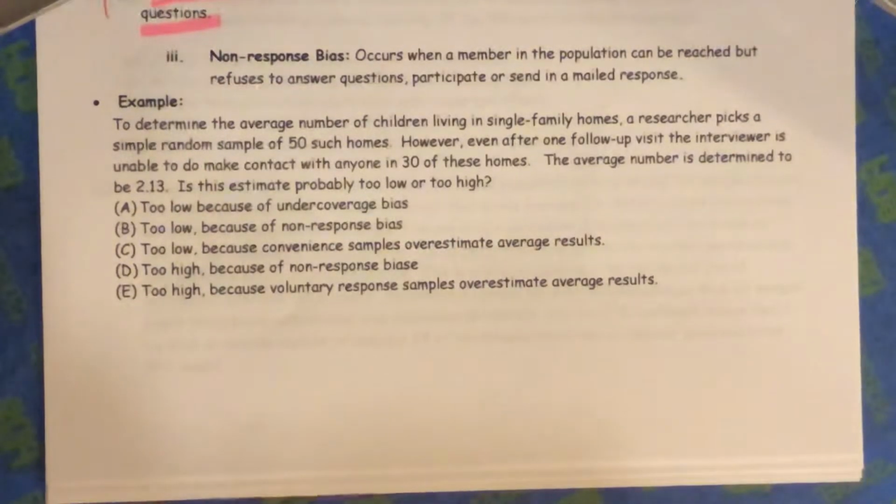So to determine the average number of children living in a single-family home, a researcher picks a simple random sample of 50 such homes. However, even after one follow-up visit, the interviewer is unable to make contact with any in 30 of these homes. The average number is determined to be 2.13. Is this estimate too high or too low?